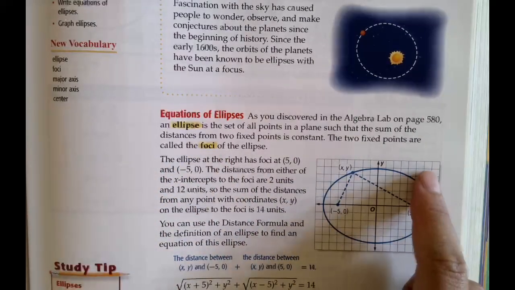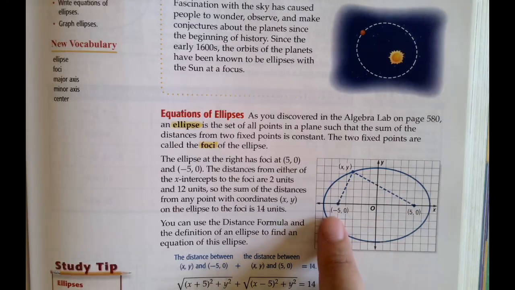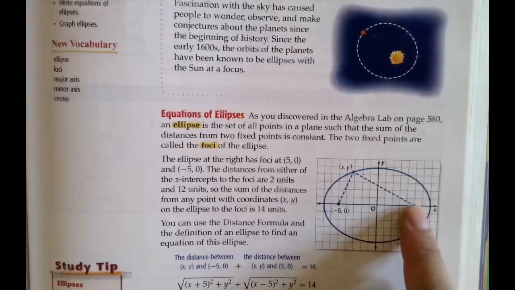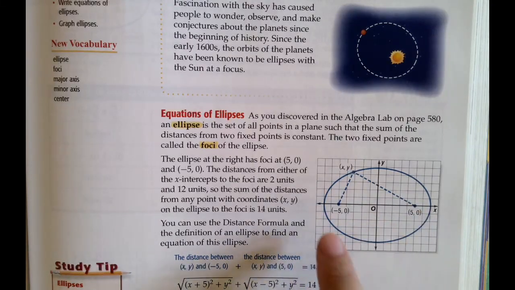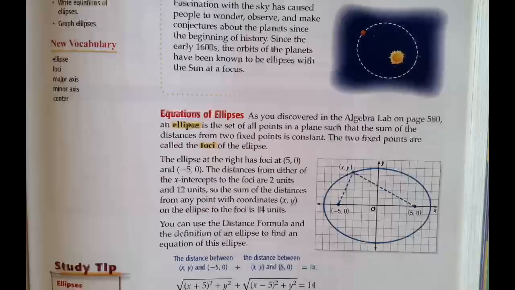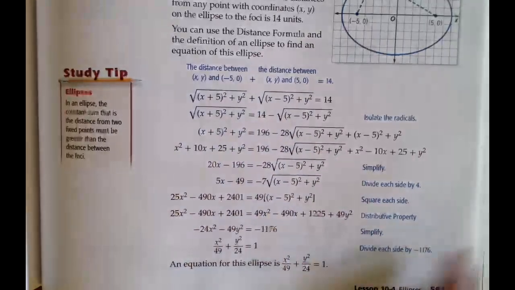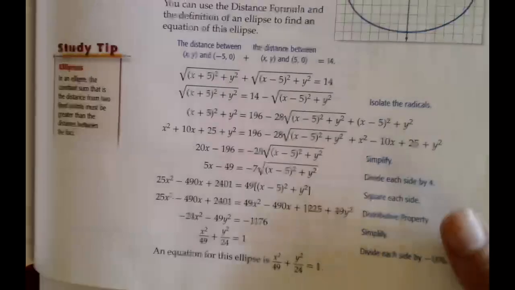So an example is this. Your foci are (-5, 0) and (5, 0). You pick any point here, the distance from that point to here and here, the sum of it would be the same. So this plus this would be equal if I chose this point here and added the sum of the distances. Or if I chose this point here, it would still be equal. Here you can use the distance formula and the definition of an ellipse to find the equation of this ellipse. We're not going to go into quite that much detail for that.